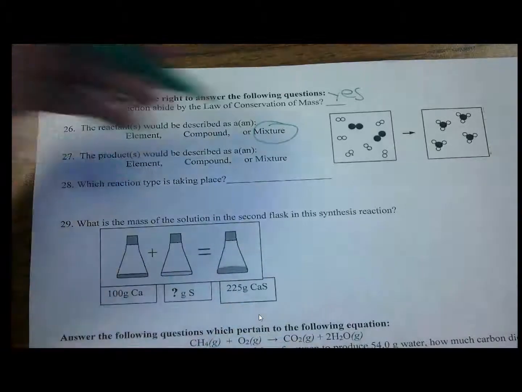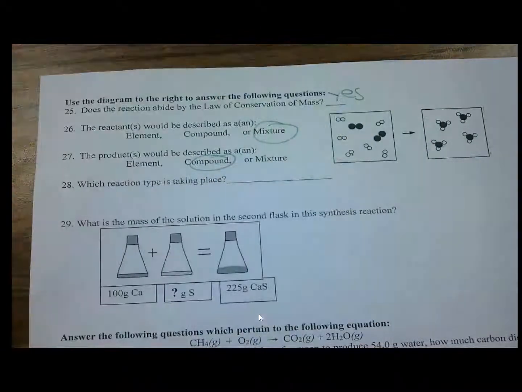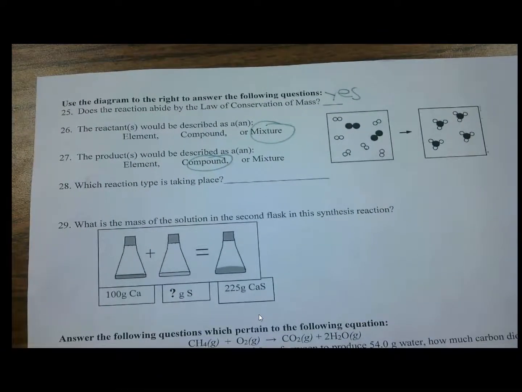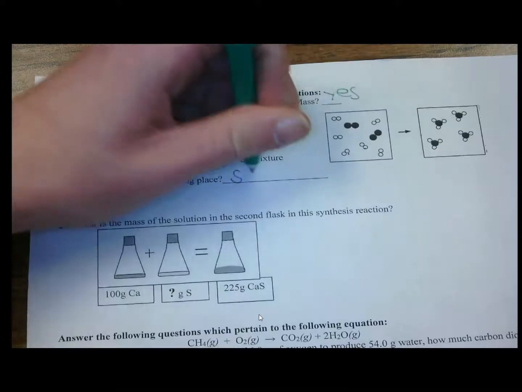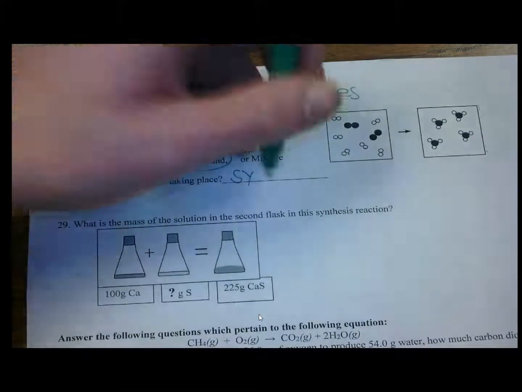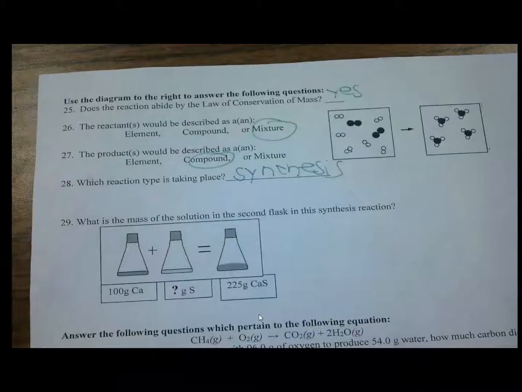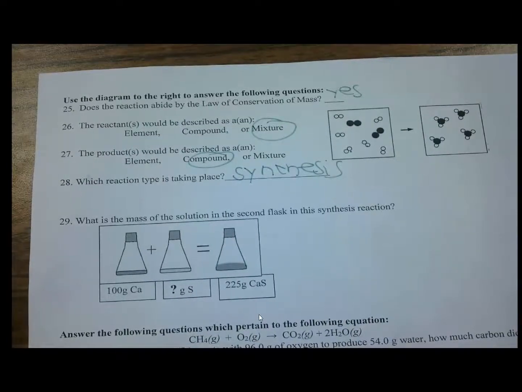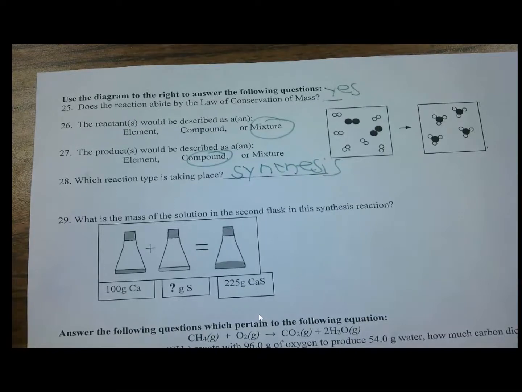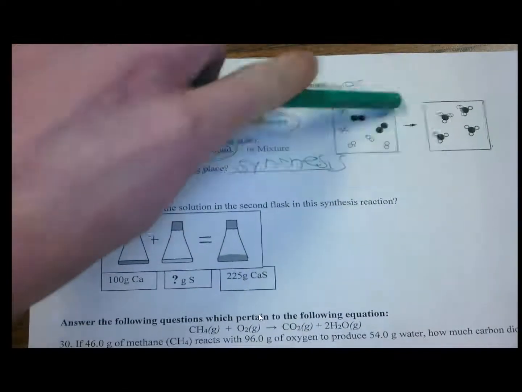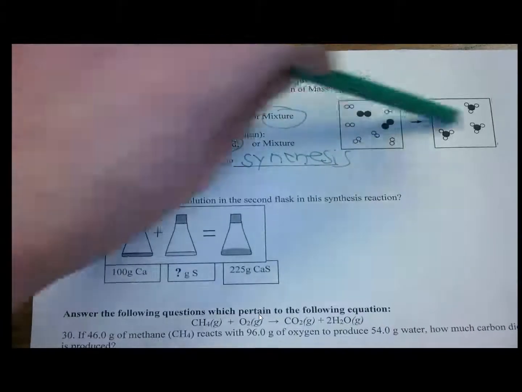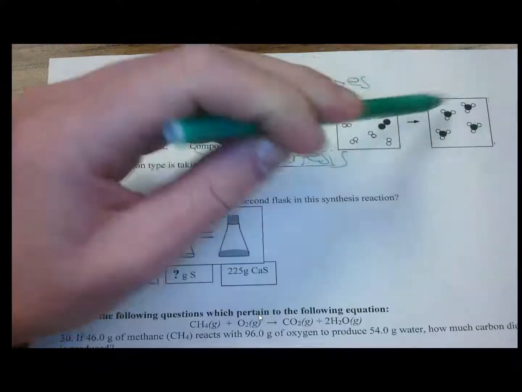Okay? Because they bonded together. What type of reaction is taking place? This looks like a synthesis reaction. Synthesis. Okay. So at the beginning we had two different types of elements, so a mix of two different elements, and they came together to form a compound.